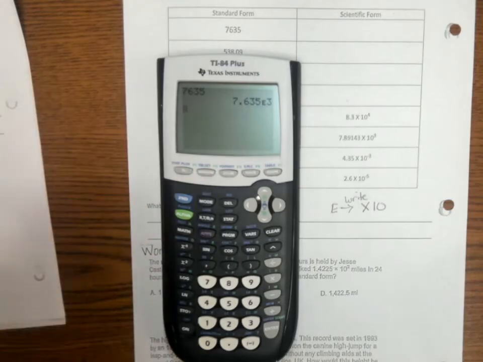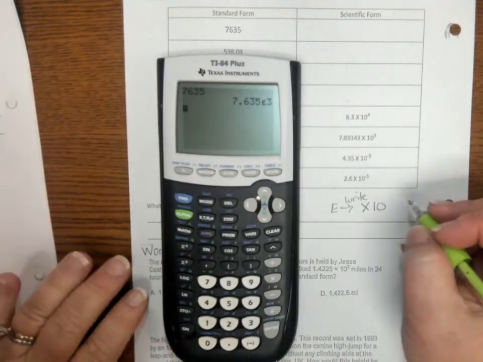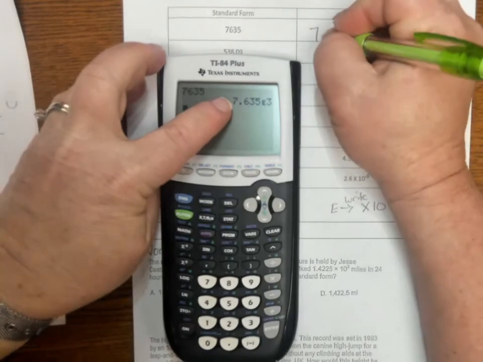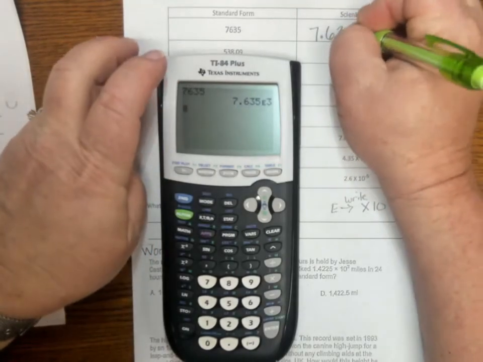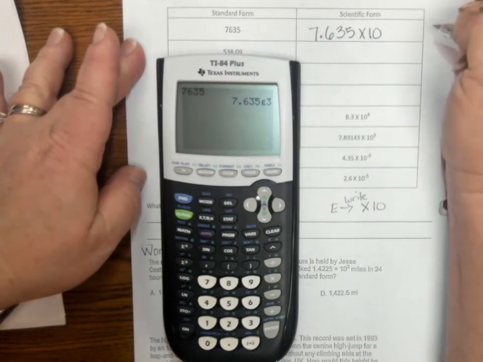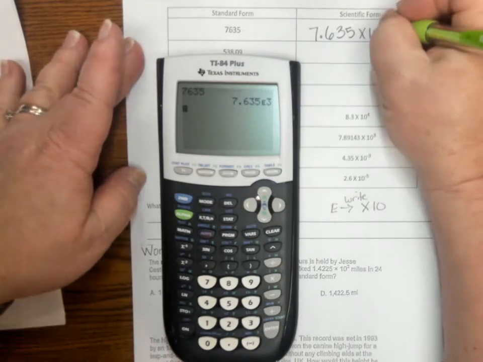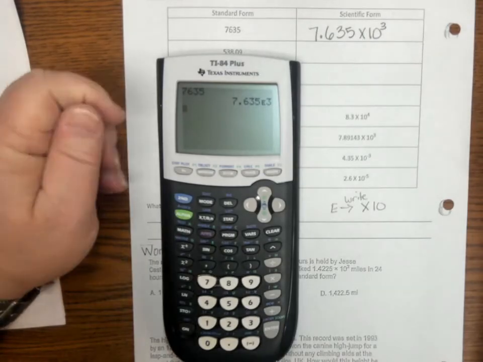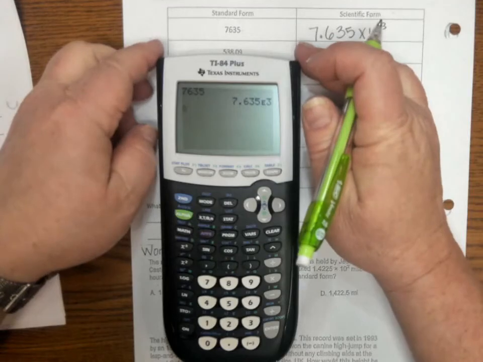Then that 3 that's after it is your exponent. So I'm going to rewrite this number as 7.635. The E I'm going to write times 10, and then the 3 I'm going to put as an exponent on 10. Okay? Let's go to the next one.